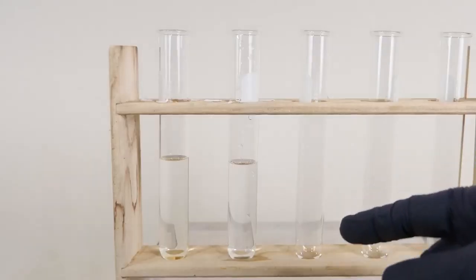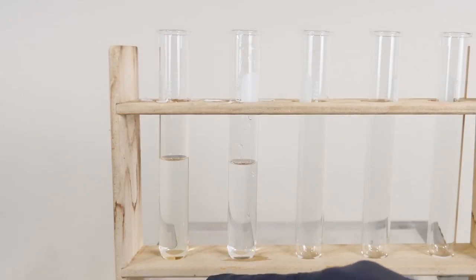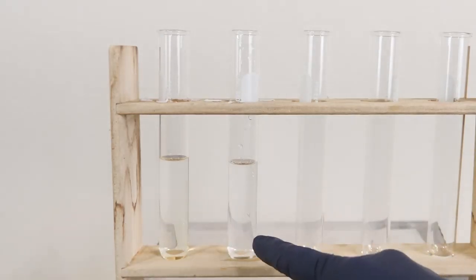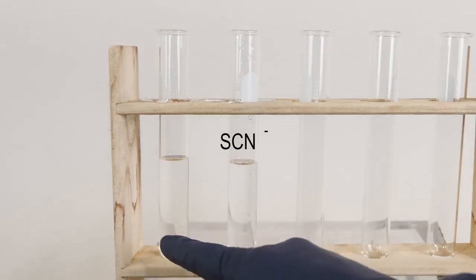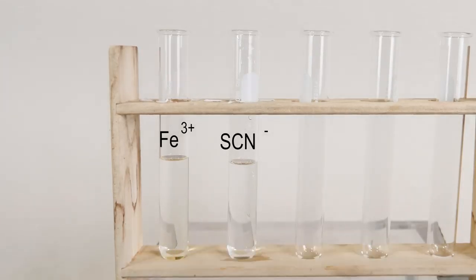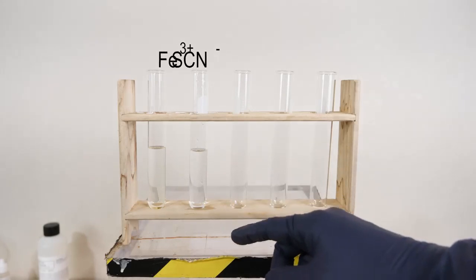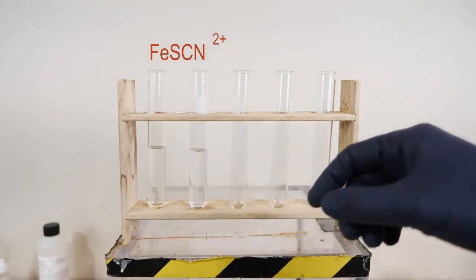Hey everyone, today I'm going to be showing you how every reaction is actually reversible. To show you what I mean, I'm going to start off with these two colorless solutions here. In this one, I have some thiocyanate ions, and in this one, I have some iron 3+ ions. Now when these two combine together, they make iron thiocyanate, which is a red color.